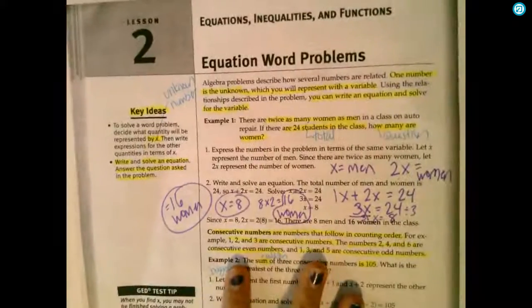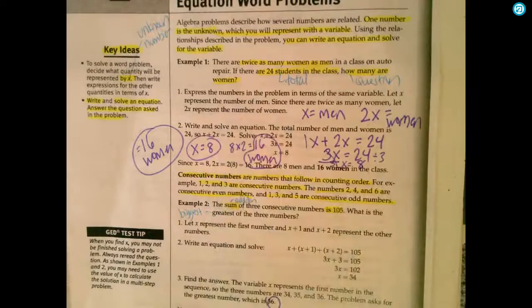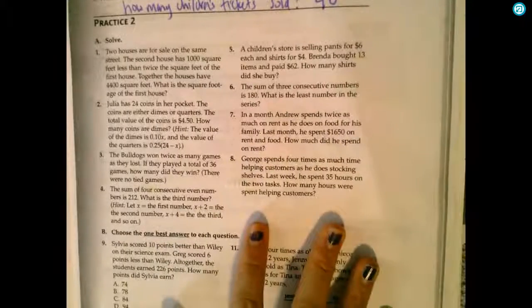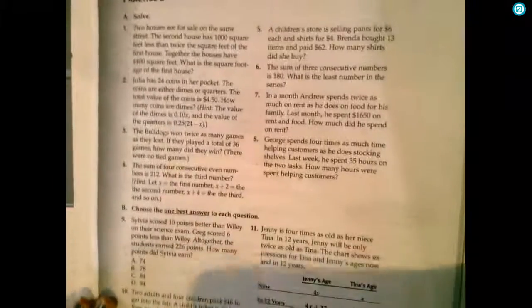Next, we're going to go to the book. This is page 356 and 357. Yesterday, I went through all of these examples. Today, we're going to start going through the practice problems. And remember, these are tricky. They're tricky for me. And the hardest part is getting the correct equation written. I think the solving part's easy, but writing the equation, definitely challenging.